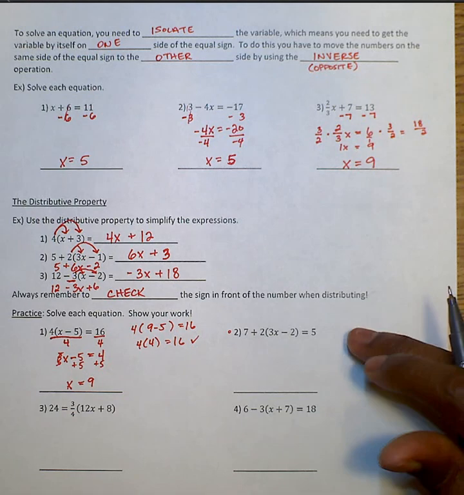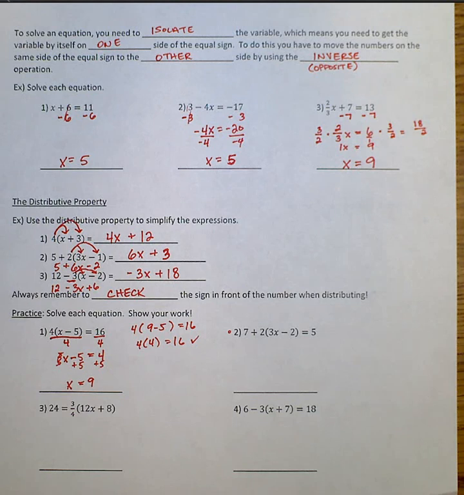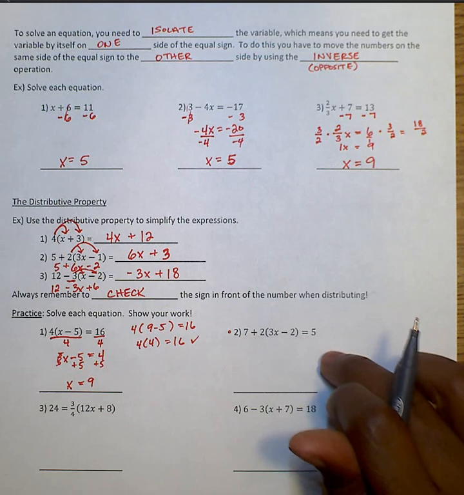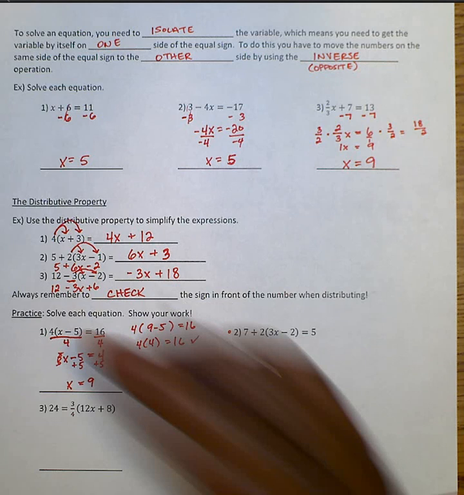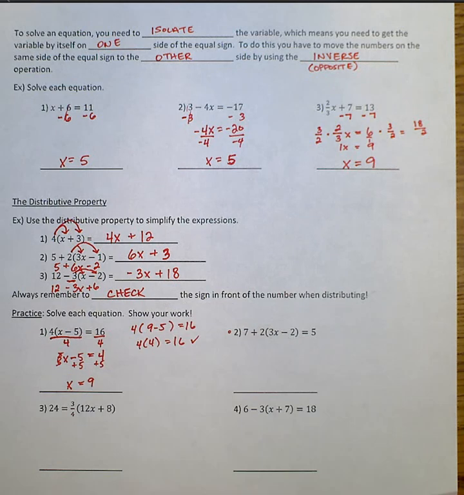I want you to do number 2 for me, please. Okay, number 3, I'm going to show you the other way. Do number 2, bring it in, complete it, so I can make sure you did your notes, paid attention, and I can gauge your mastery of it. So, number 3, I told you there's a couple ways that we can do this. Here, we just divided by 4, got rid of the distribution at the beginning.